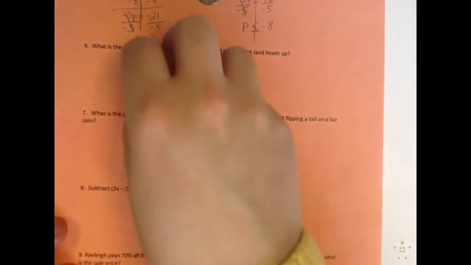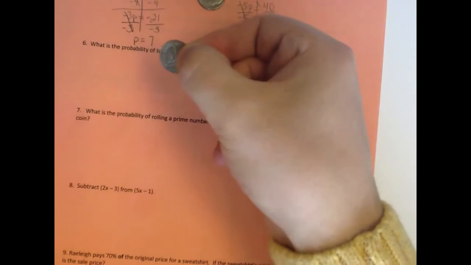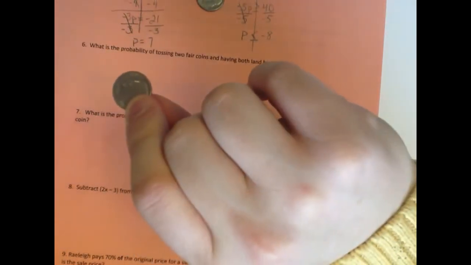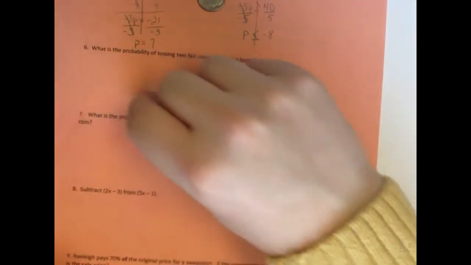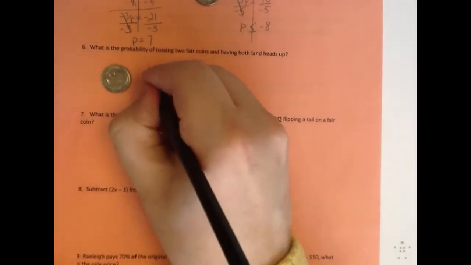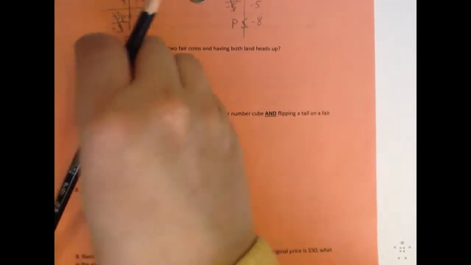First, I'm going to toss one of the dimes. I have a 1 out of 2 chance. There's 2 sides. It could land on either side, and I have 1 shot at getting a heads. So my probability of this coin landing on heads is 1 over 2.